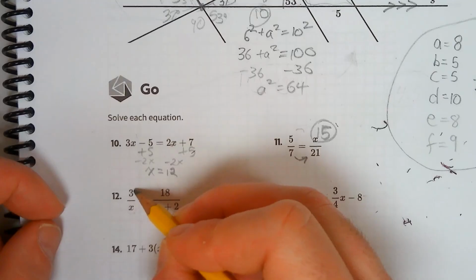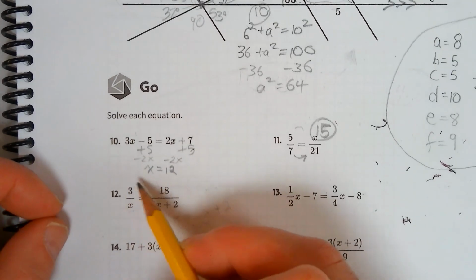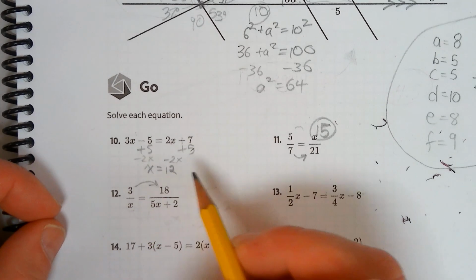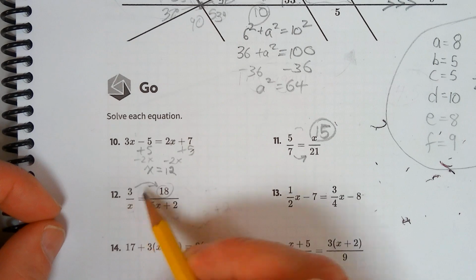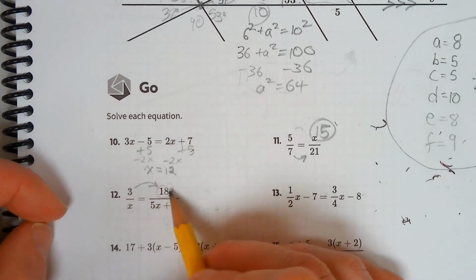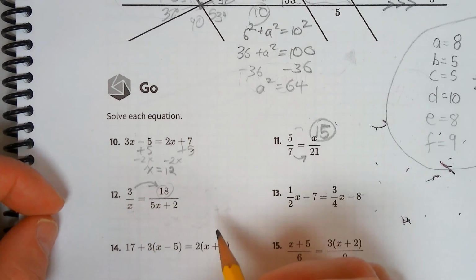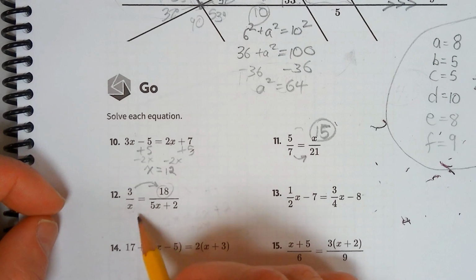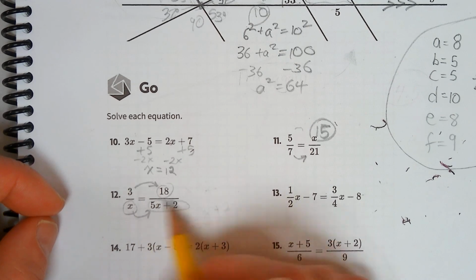Okay. 3 times 6 is 18. Don't believe me? What's 18 divided by 3? Punch it in your calculator. It's 6. So 3 times 6 is 18. And to keep the proportion, this times 6 will be equal to this.